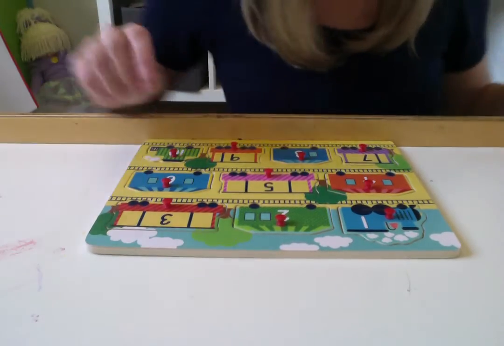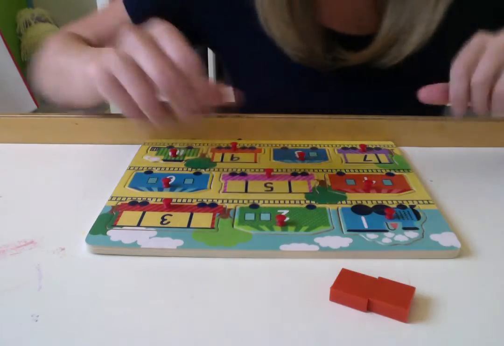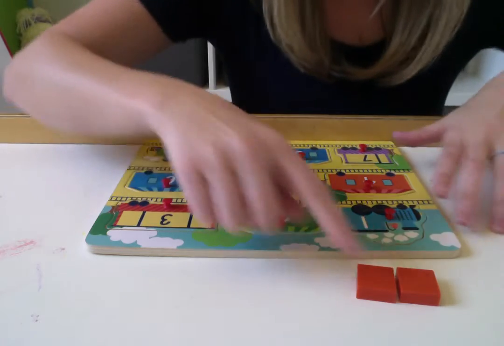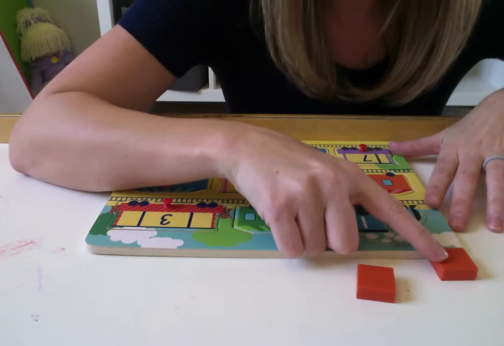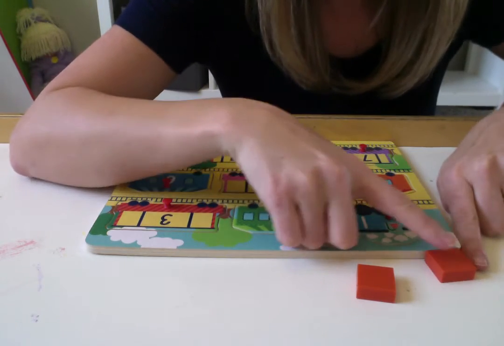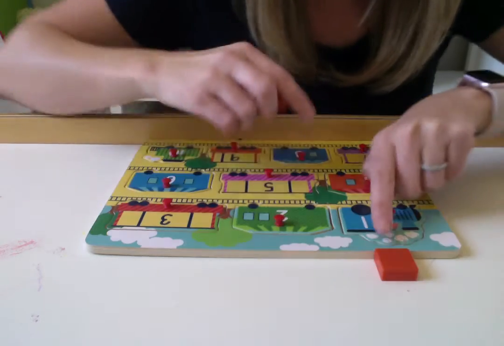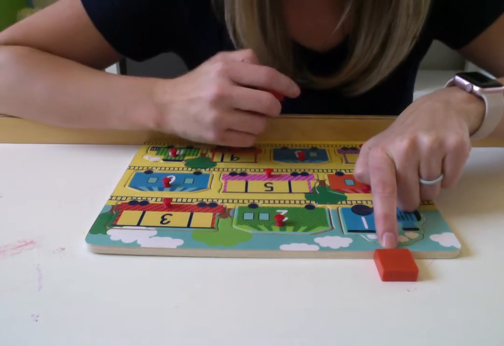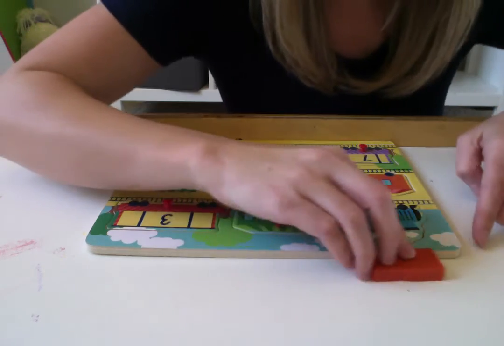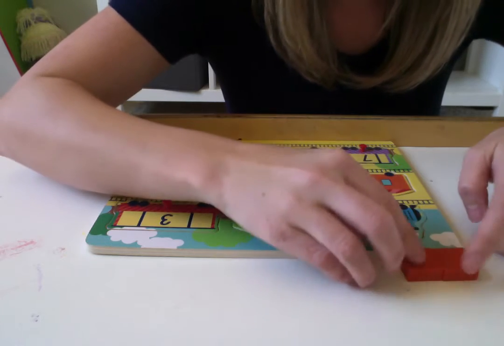I'm going to start by measuring with these orange cubes. When you're measuring something, you want to make sure that you're lining up right at the beginning of where your object starts. It wouldn't make sense to start measuring from right here, or we're not going to have an accurate measurement. So we're going to start right at the beginning where the object begins.